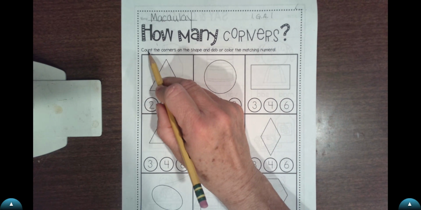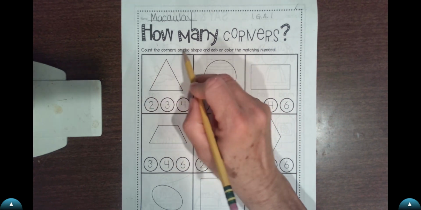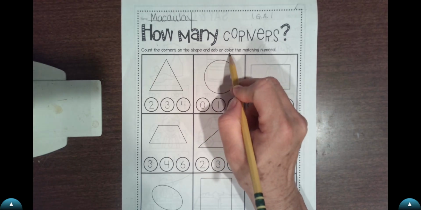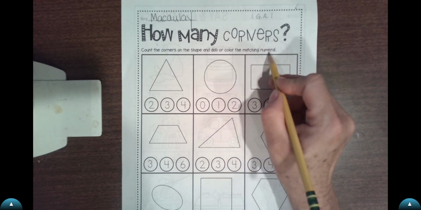So let's read the directions. Here I go. Count the corners on the shape and dab or color the matching numeral. So you can color the matching numeral with a pencil or with the crayon. You get to choose, okay?